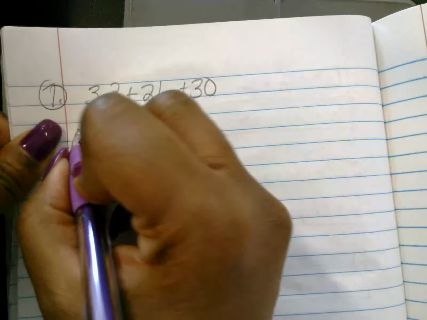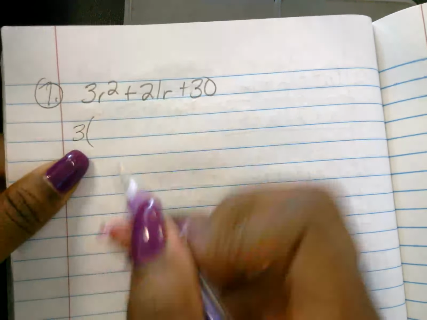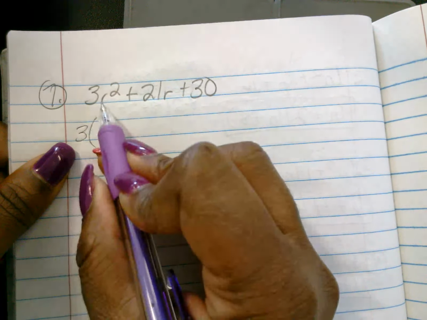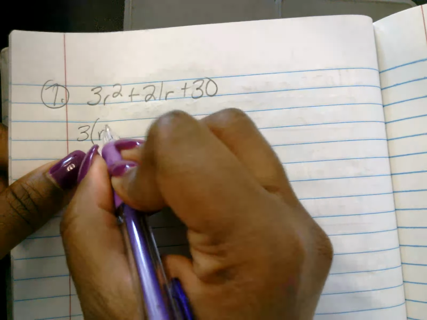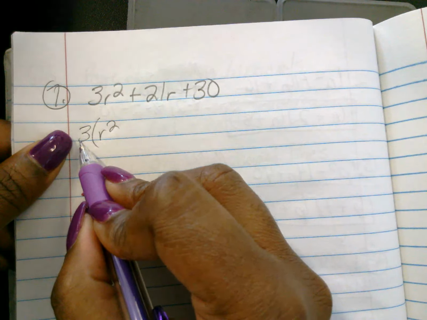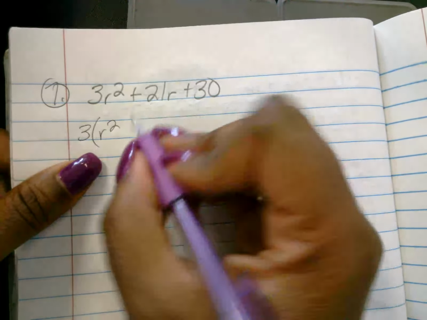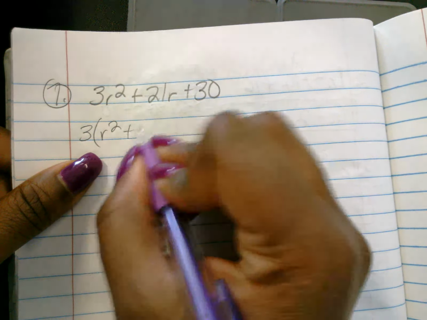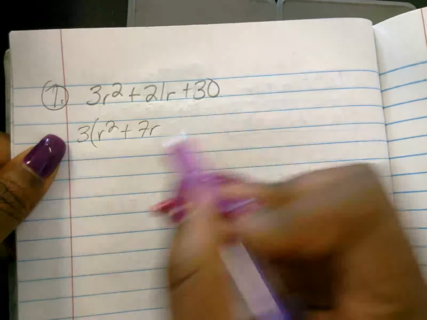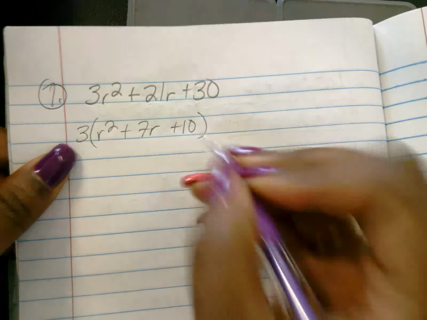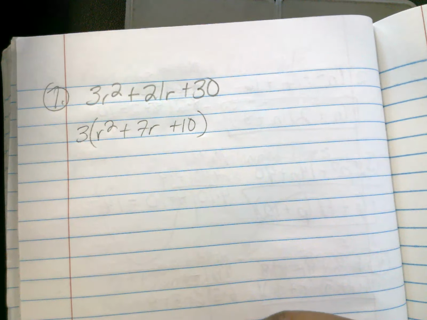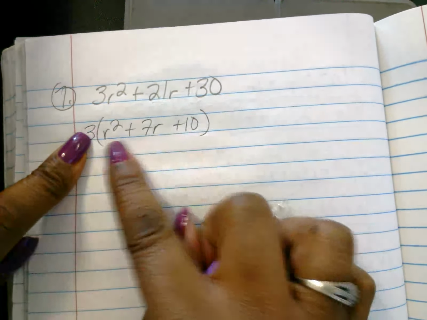So when we take out a 3, what can we multiply times 3 to give us 3r squared? R squared. What can we multiply times 3 to give us that 21r? 7r, sorry y'all. What can we multiply times 3 to give us 30? 10.